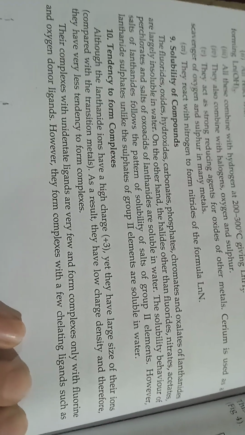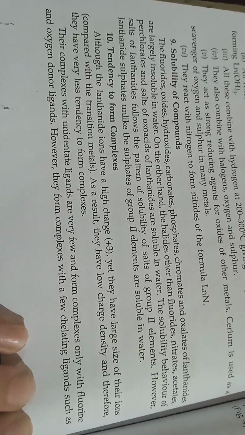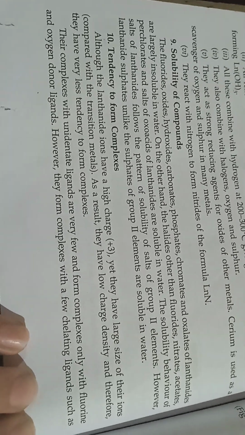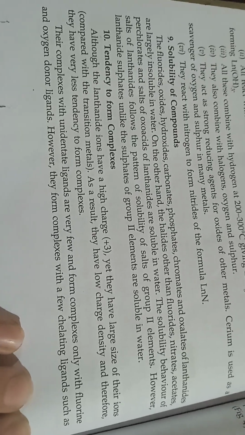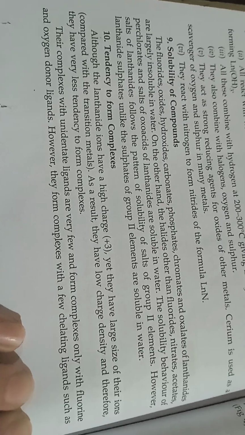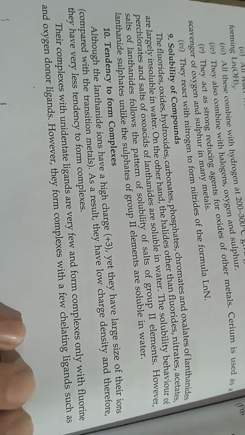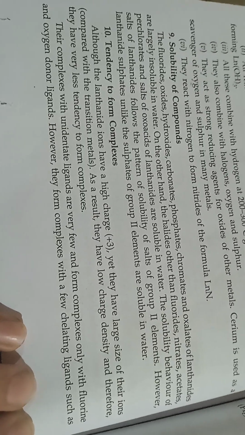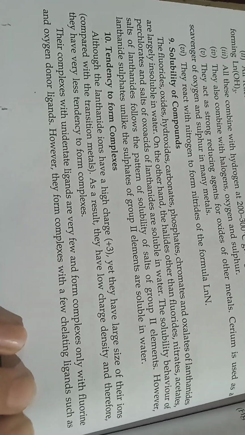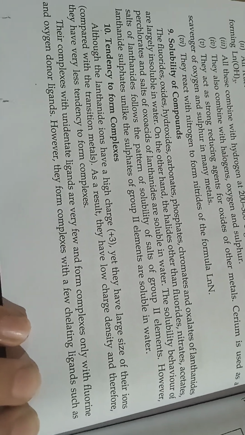Now, solubility of compounds. The fluorides, oxides, hydroxides, carbonates, phosphates, chromates and oxalates of lanthanoids are largely insoluble in water. On the other hand, the halides other than fluorides, nitrates, acetates, perchlorates and salts of oxoacids of lanthanides are soluble in water. The solubility behavior of salts of lanthanoids follows the pattern of solubility of salts of group 2 elements. However, lanthanide sulfates, unlike the sulfates of group 2 elements, are soluble in water.